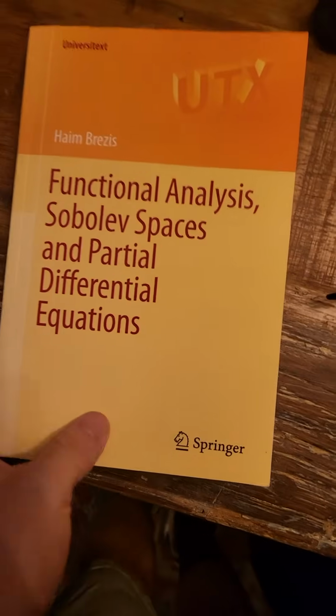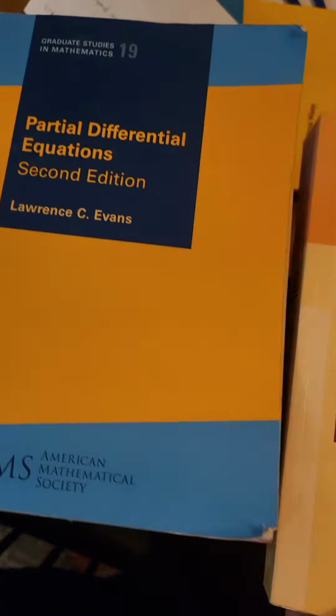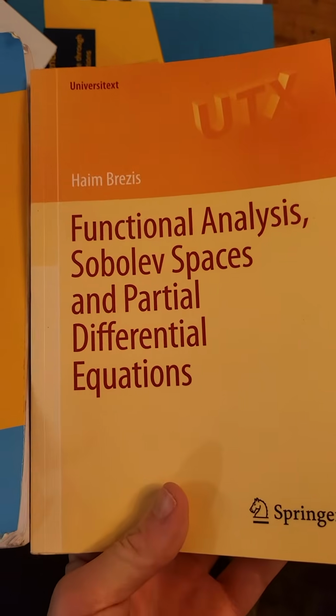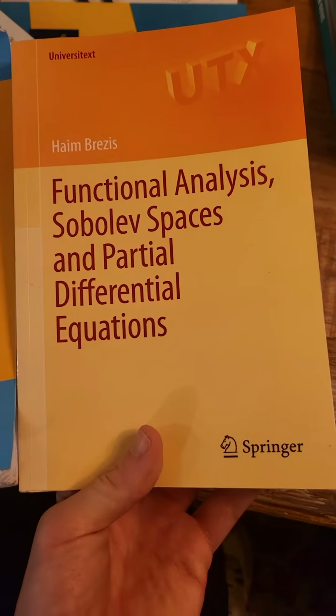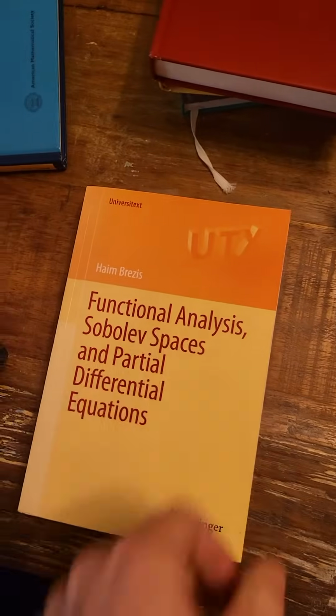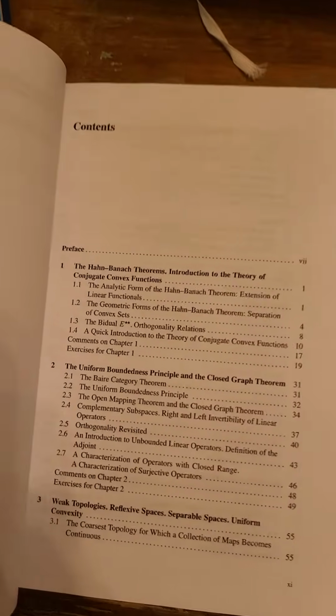So this textbook, I would pair it with the treatment of Lawrence C. Evans. Okay, so this is kind of a more functional analysis flavor of PDE, but this is a really good textbook. I've read a couple chapters from this textbook, and it's really well written. I mean, just the exposition is wonderful here. Let's go through the table of contents here.